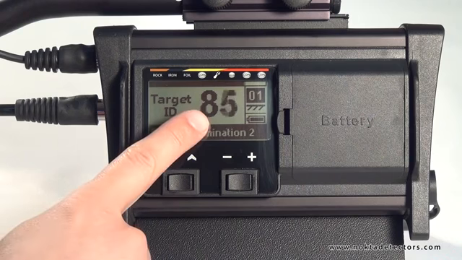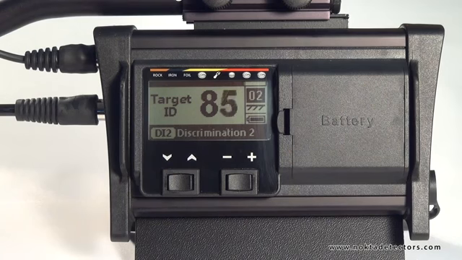Target ID. Target ID is a two-digit number produced by the detector when a target is detected, and it gives you an idea about what the target may be. The number is displayed both on the LCD panel and the numeric display on the handle.